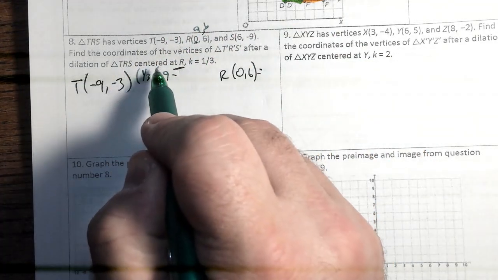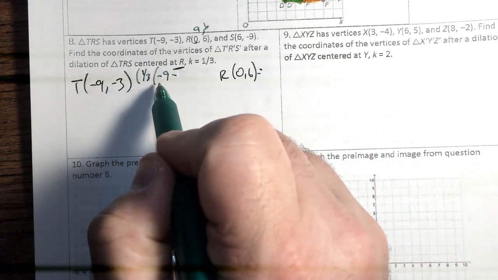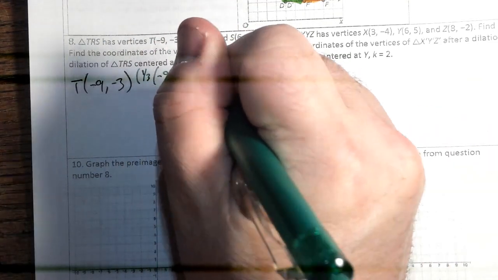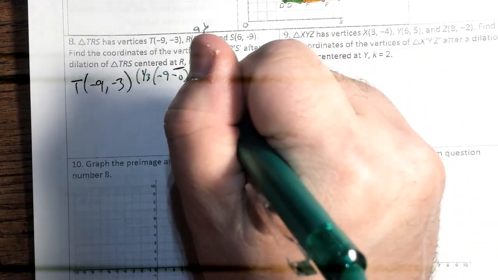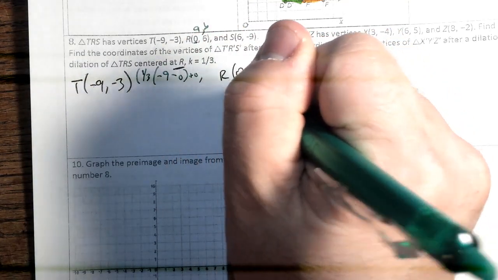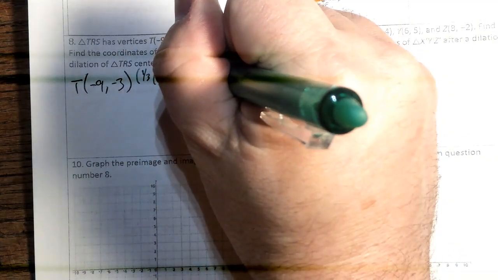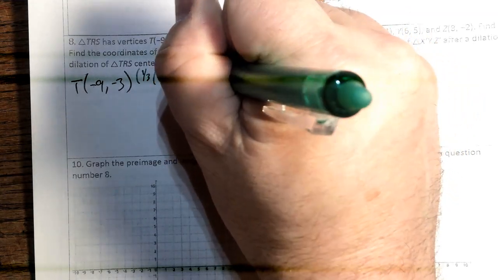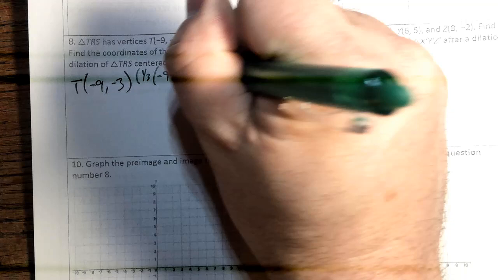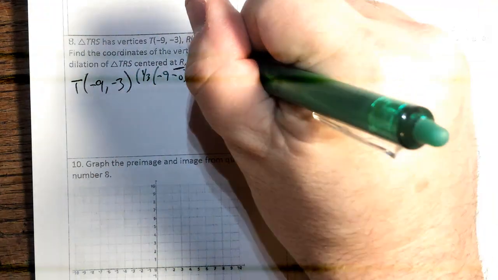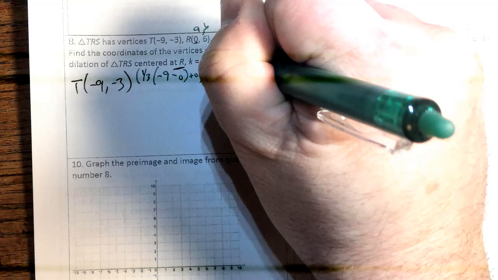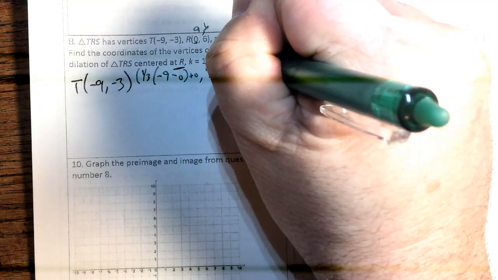Our center of dilation is this point. So for T: 1/3 times (-9 minus 0) plus 0, and 1/3 times (-3 minus 6) plus 6. I messed that up, so let's go.